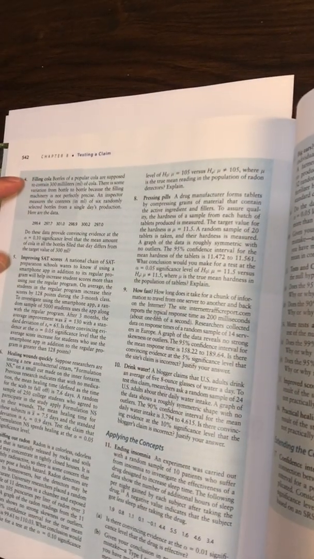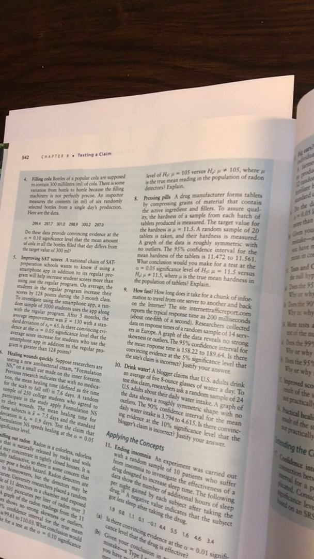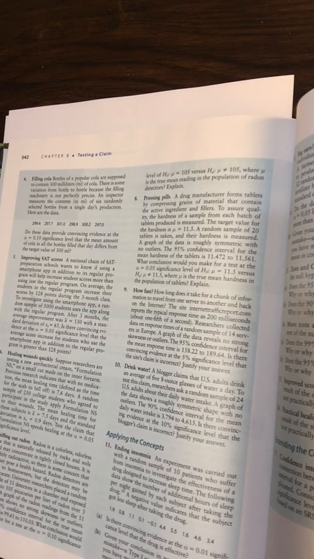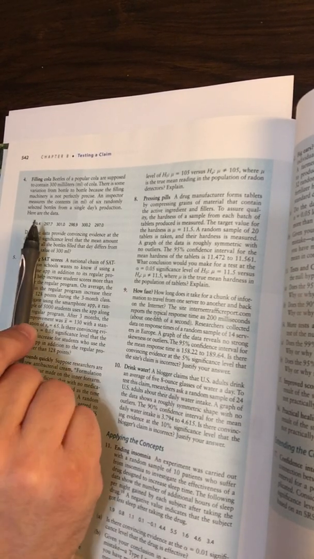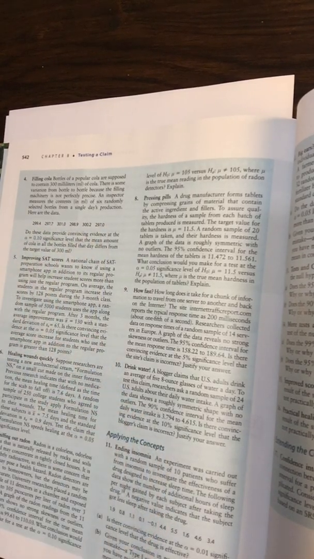So, I'm going to get page 542, number 4 over here, and we're going to do one big, giant write-up. Here we go, number 4. Filling cola bottles of a popular cola are supposed to contain 300 milliliters of cola. There is some variation from bottle to bottle because the filling machinery is not perfectly precise. An inspector measures the contents of 6 randomly selected bottles from a single day's production. Here are the data. So small sample size, guys. There's only 6 of them.